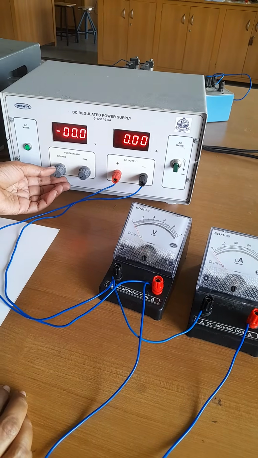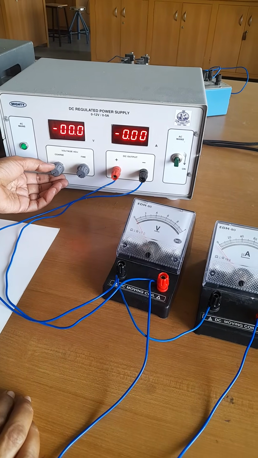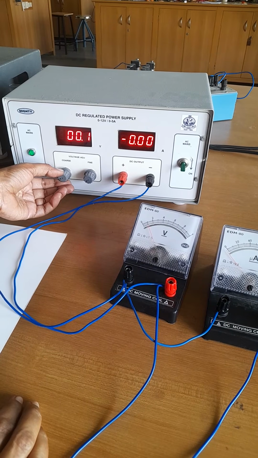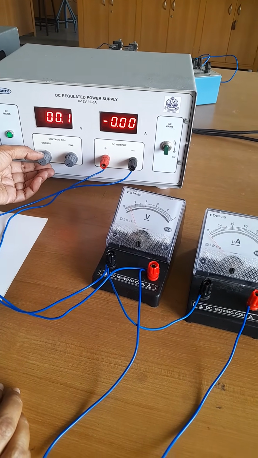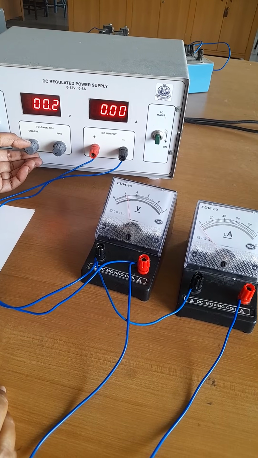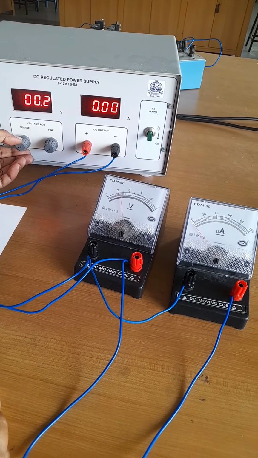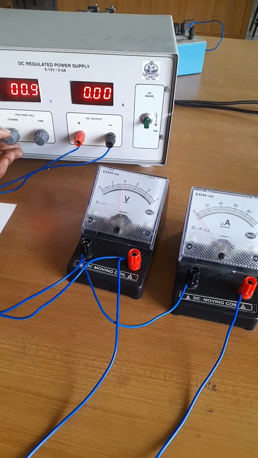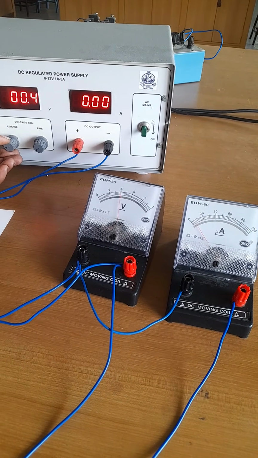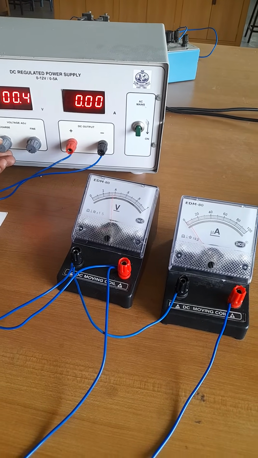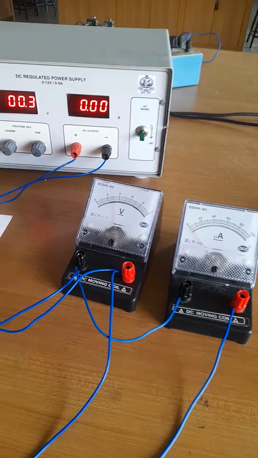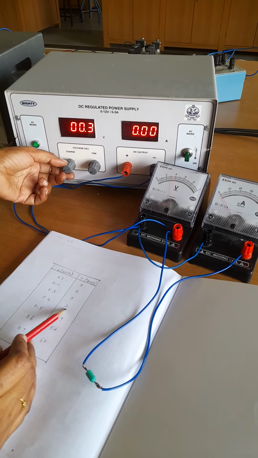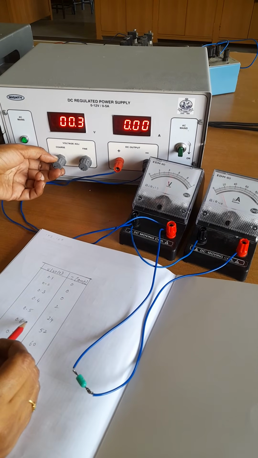So now we are changing the voltage from 0 to 0.1. If you see here at 0.1, the current will be 0. At 0.2, the current will be 0, and at 0.3 also the current will be 0. At 0.4, the current is increased to 2. In the tabulation it shows 2.